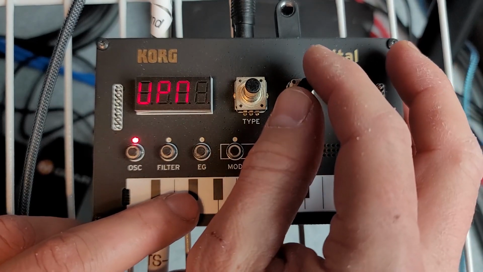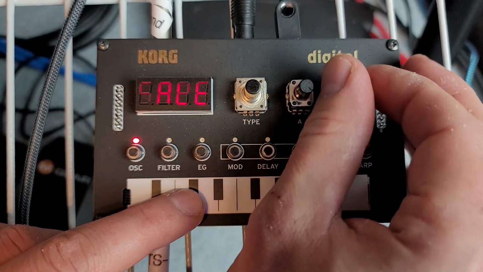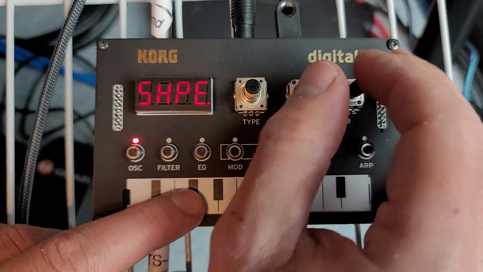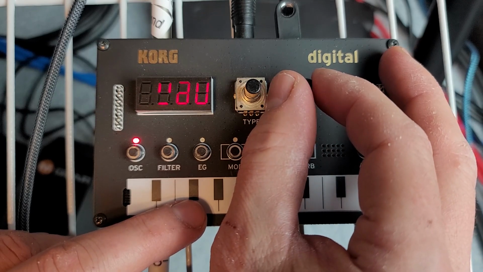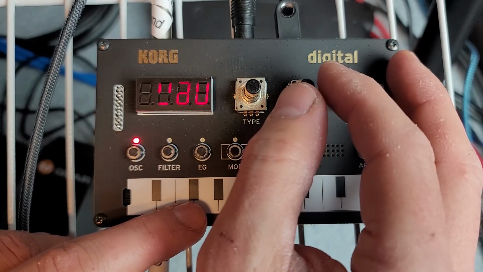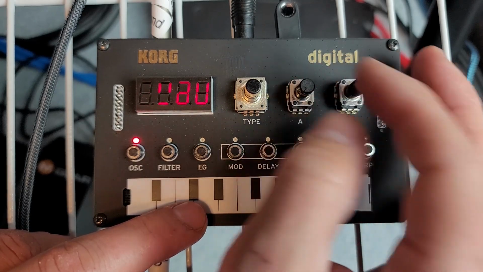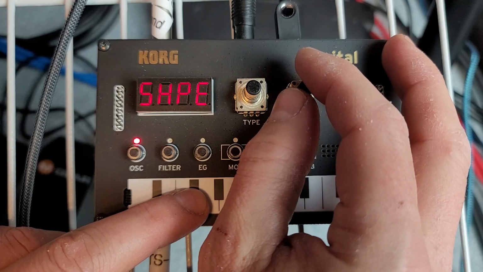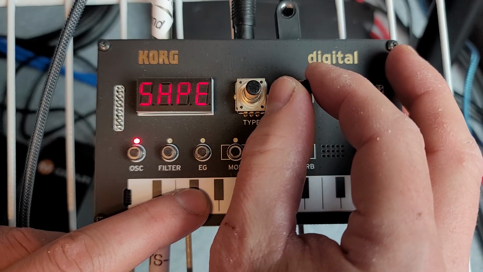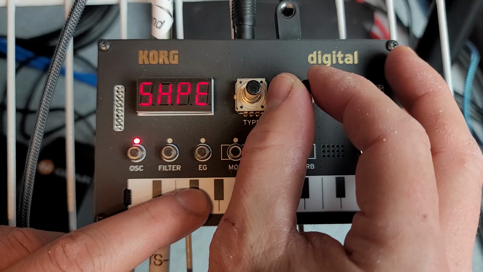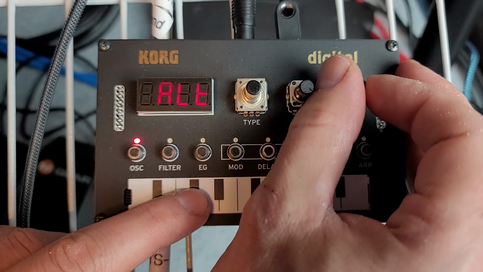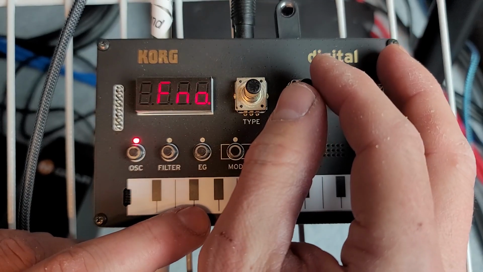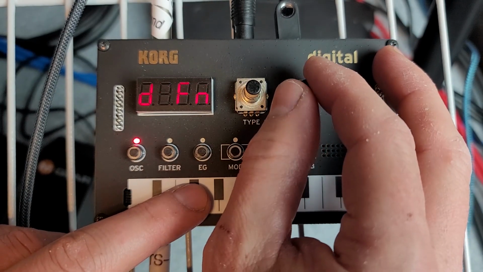UPN, which is kind of an FM. Waves is an oscillator that changes through different waveforms as you sweep through the control. So you hear it starts with a sine. We move into more of a triangle. FNORD.